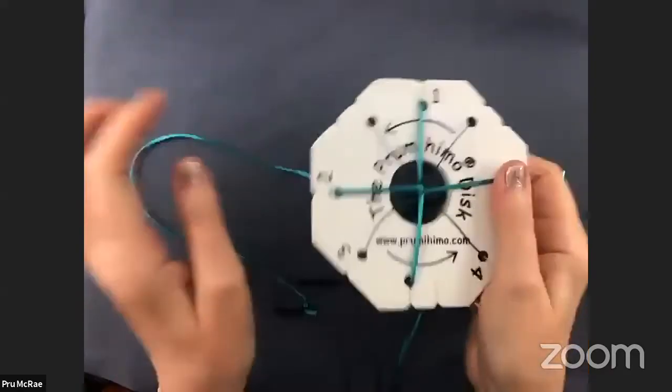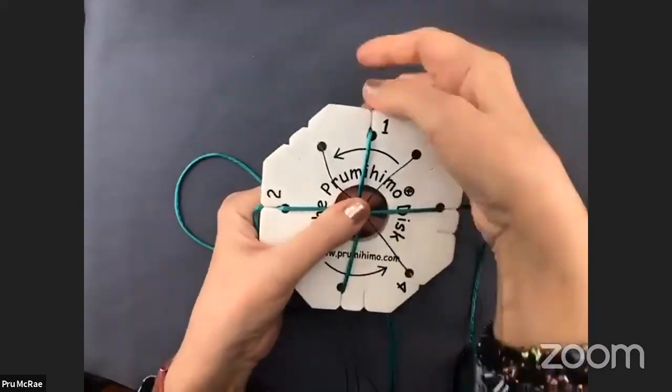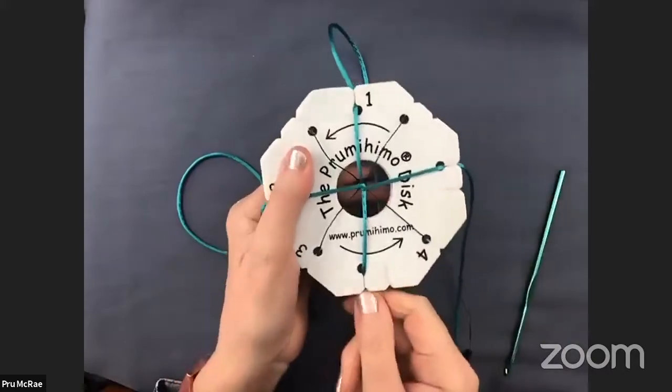I've got some beautiful 2mm satin cord here from Riverside Beads.